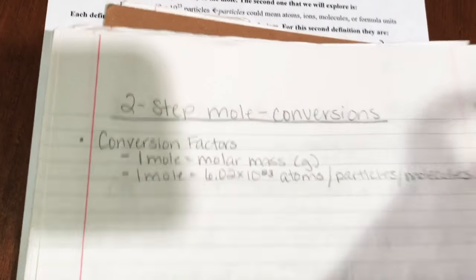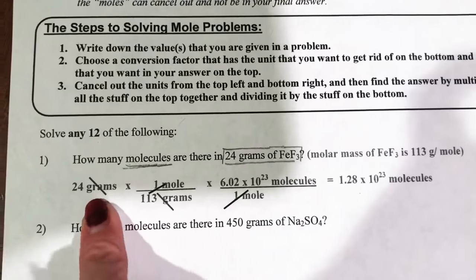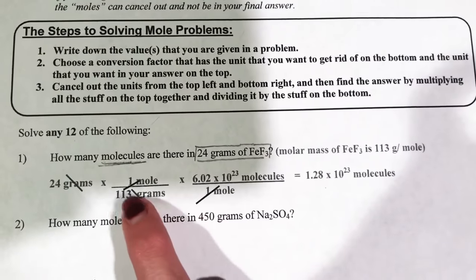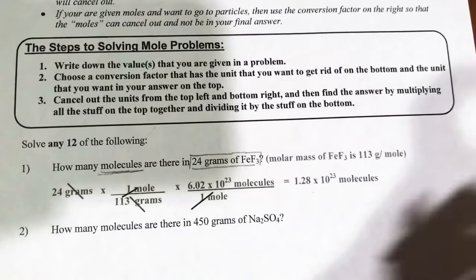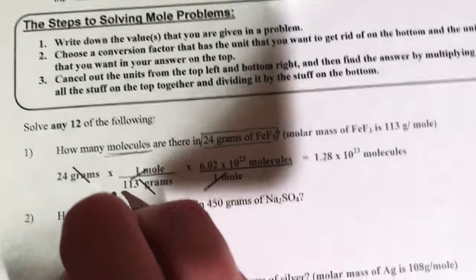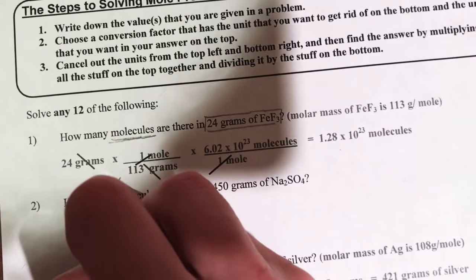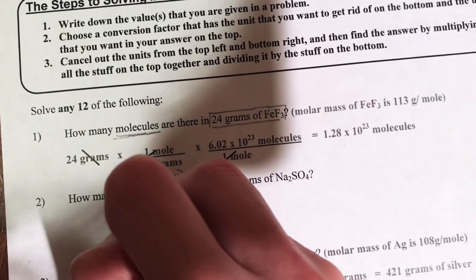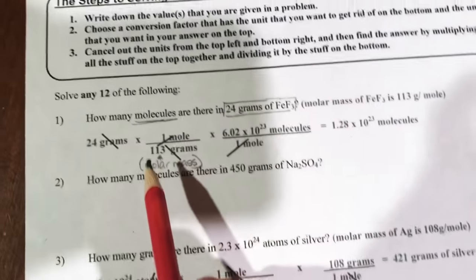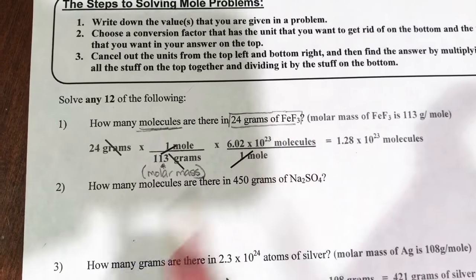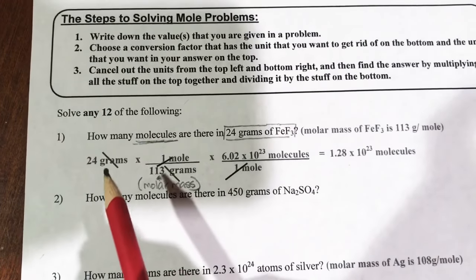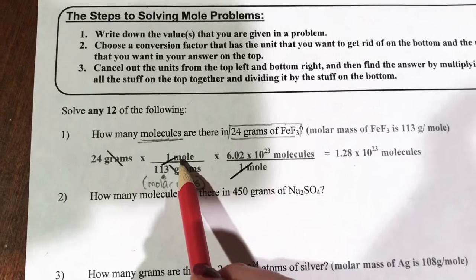In the problem that is already worked for you, you always start with what you've been given. So you've been given 24 grams of FeF3. So we use the conversion factor here of 1 mole is equal to the molar mass. And if you're not sure about this, I will label it. This is molar mass down here. Specifically, this is the molar mass of FeF3. And we know that 1 mole is equal to the molar mass. So that gets us from grams, now we're at moles.